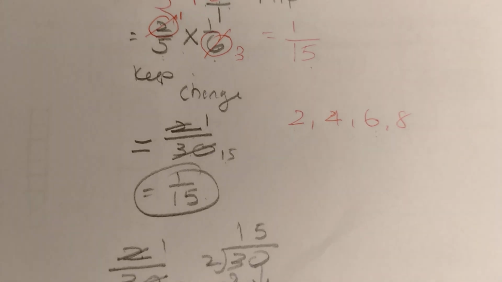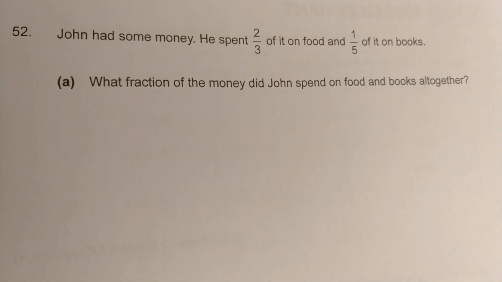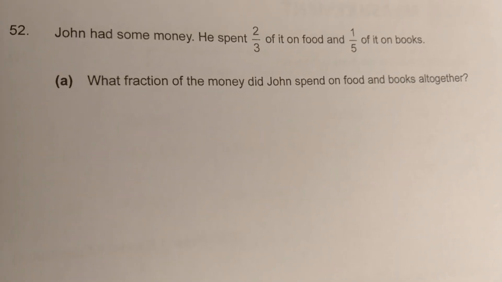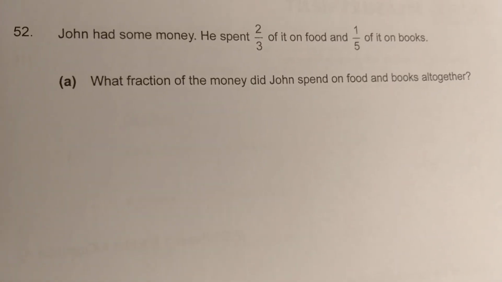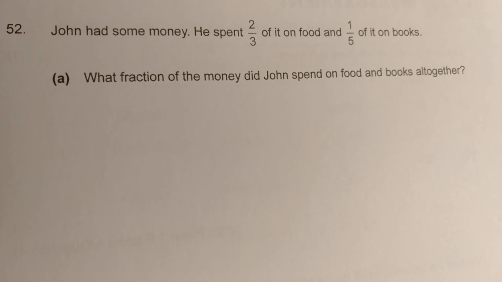Now we will do the last problem sum. Okay, please pause this video and try this. This is the last question, so I hope you'll give it your best like you've been doing for the previous question.